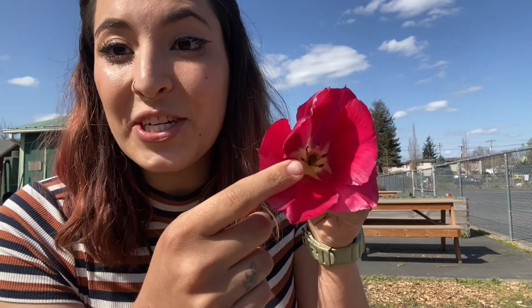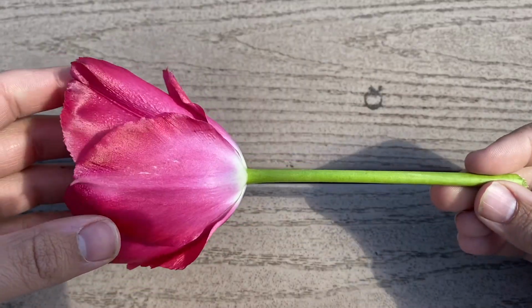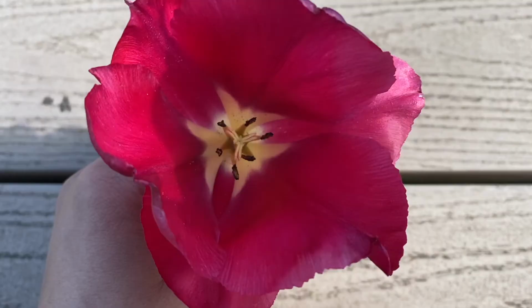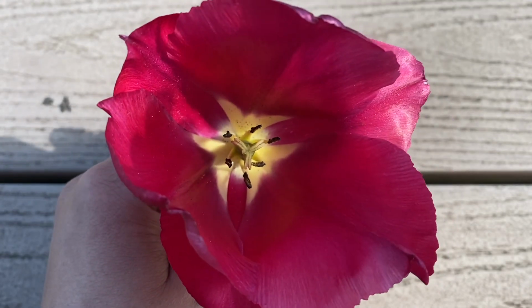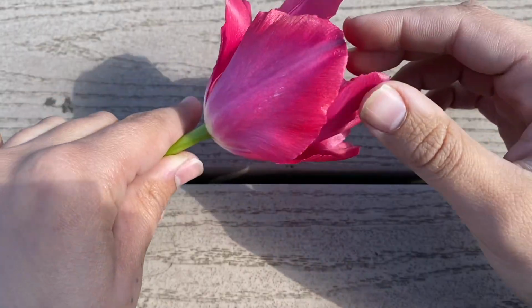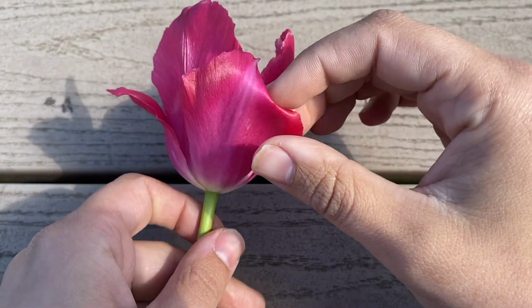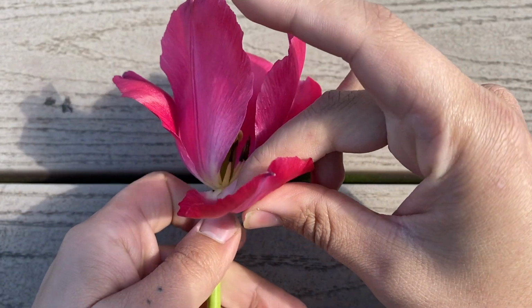Let's open up this tulip flower that I have to better understand how pollination works. Here is our tulip flower. There is a whole lot happening on the inside of this flower. Let's take a look. To get a better look, let's start by taking off these bright outside layers.